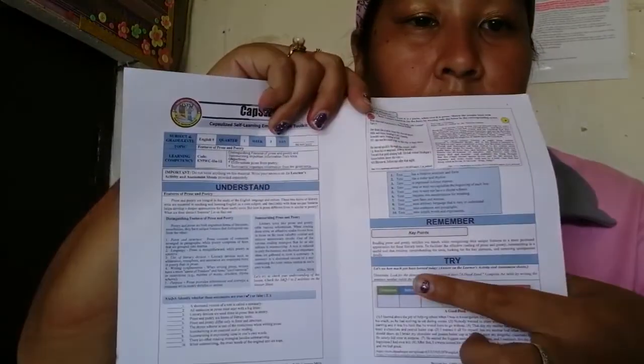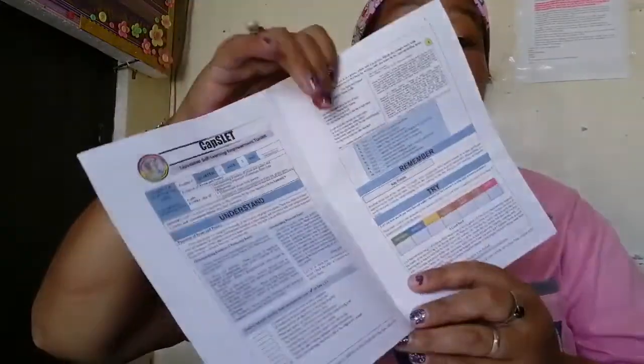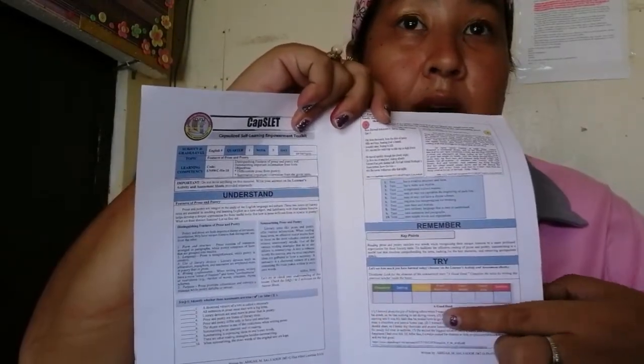So let's try. Let's see how much you have learned. Answer on your yellow pad again. Look for the elements of the summarized story, A Good Deed. Complete the table by writing the sentence number inside the boxes. So in this part here, what you are going to do is to complete the table by writing the sentence number inside the boxes. So what you are going to do here is to, of course, draw this one first. Draw this one and then you look for the answer.